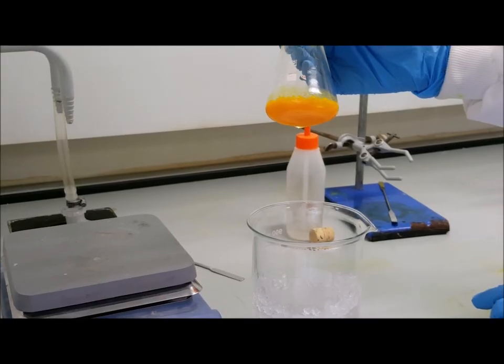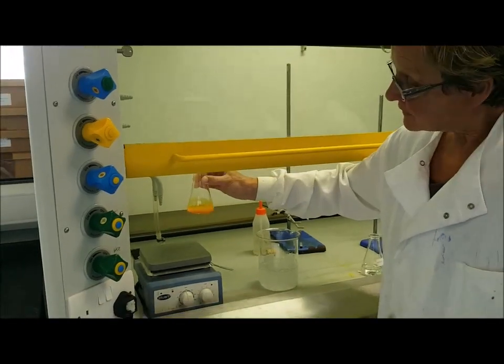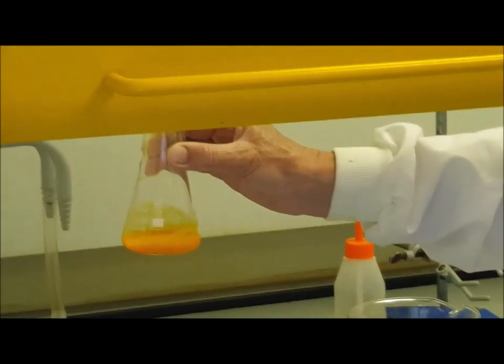This has now been sitting in the ice bath for about 5 minutes. You need to filter your product through a Buchner funnel and then get a weight.